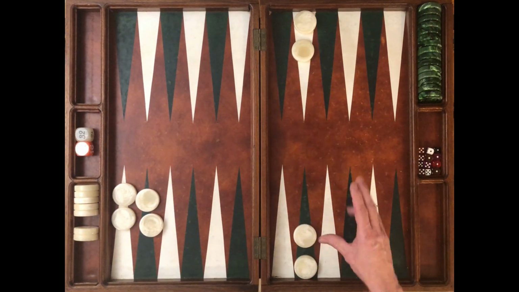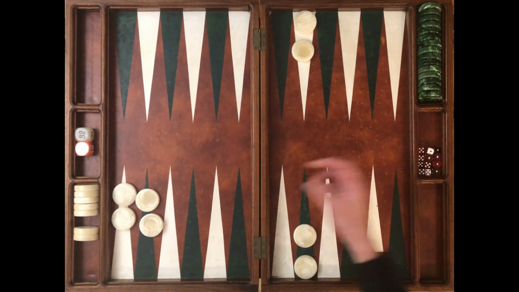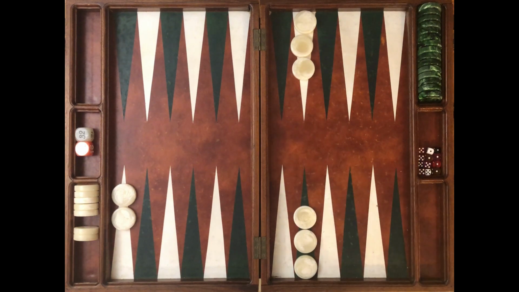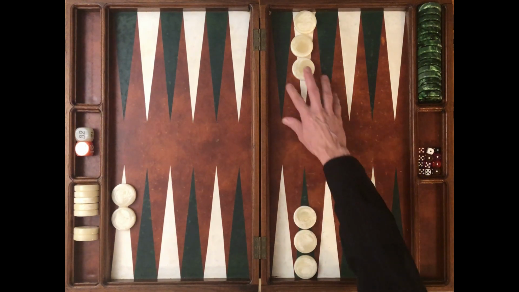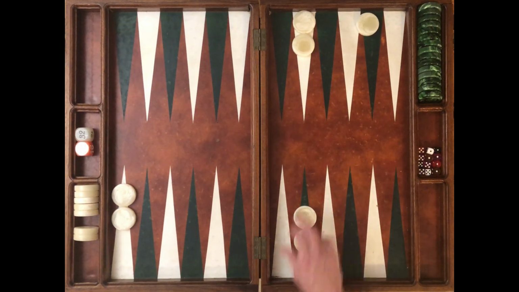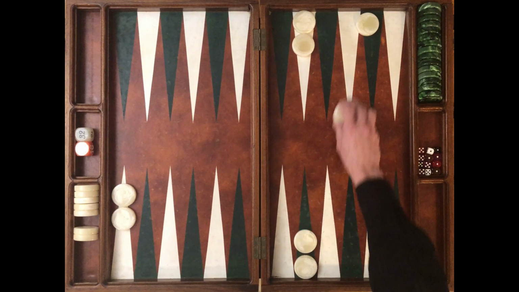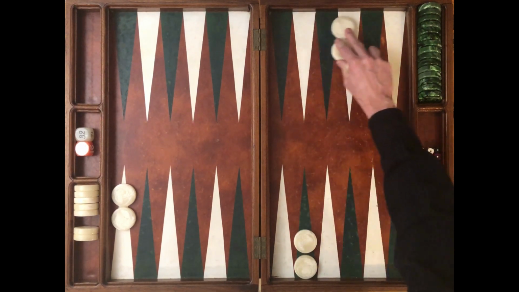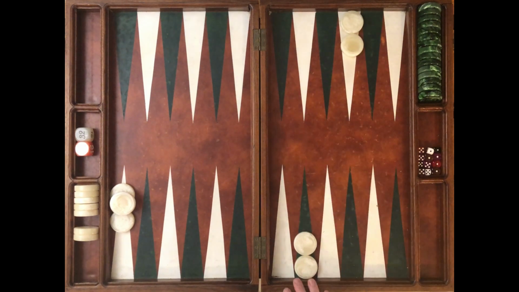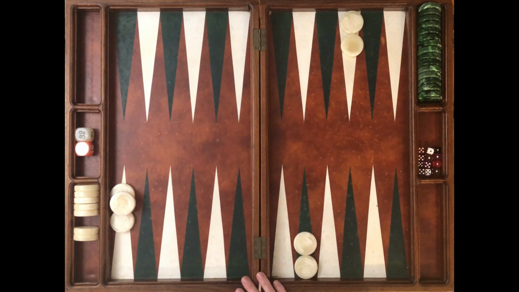4 checkers, 25 and 25, 50. 4 checkers across from each other, 50. 3 checkers, 75. What do we have here? 75 plus 3, 78. What would this be? 50 plus 4, 54.